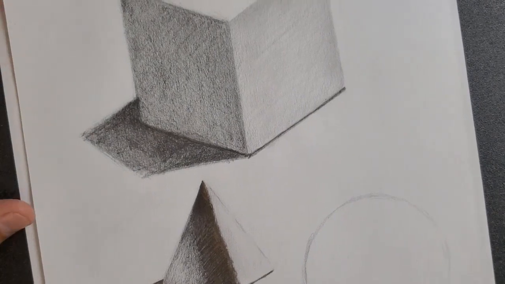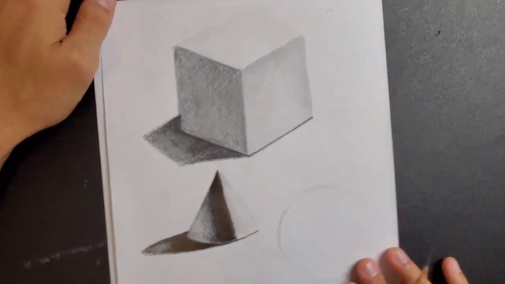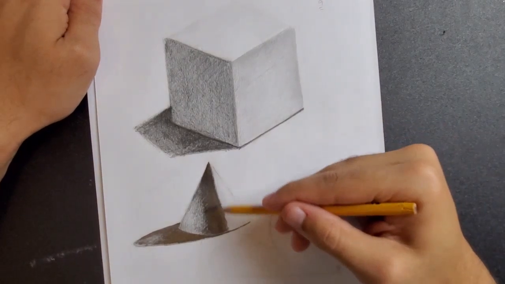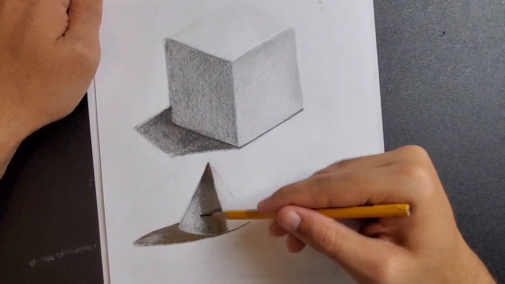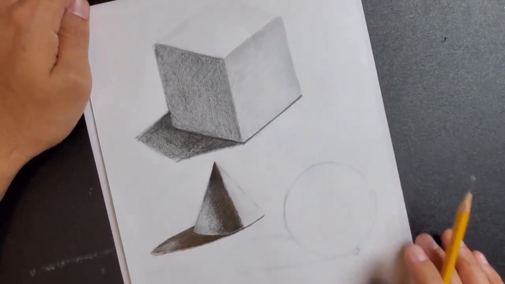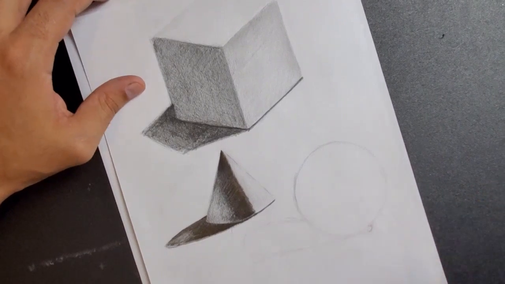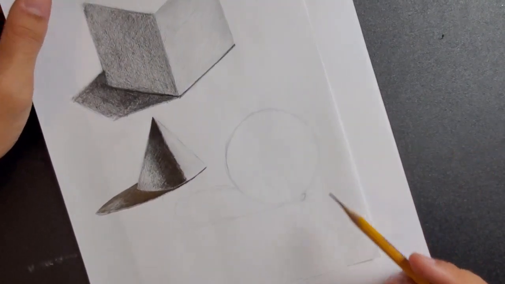So let me show you what we have so far. We have the cube. You can see how much darker the cone really is compared to the cube. And yours should be darker as well, okay? And now the sphere.